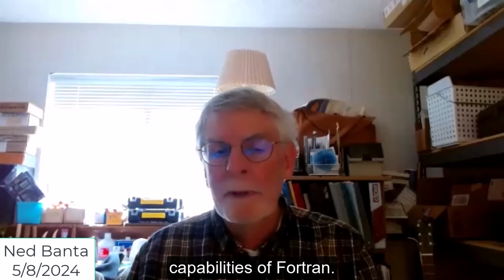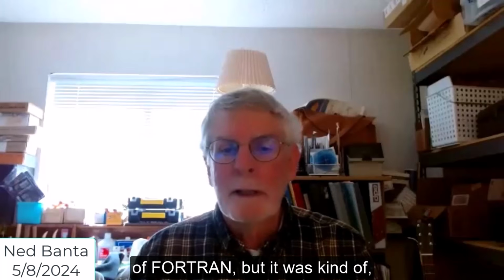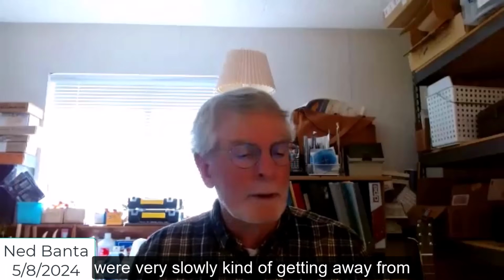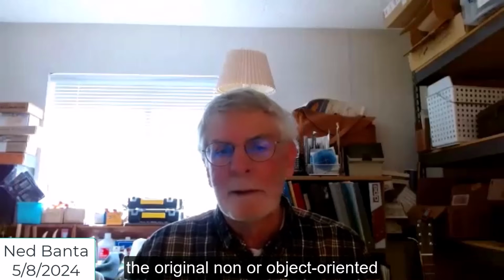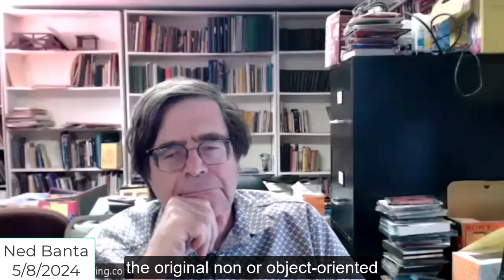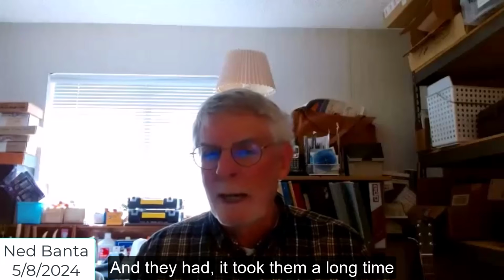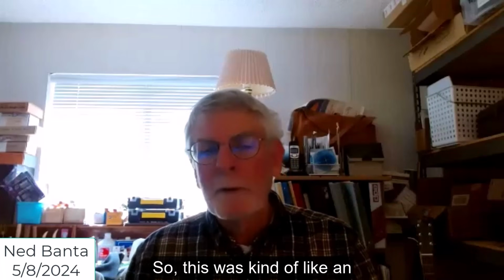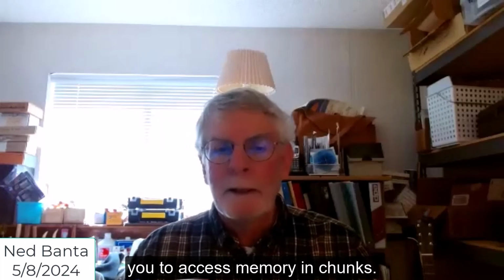some capabilities of Fortran. Before, there was an object-oriented version of Fortran, but it's like the developers of Fortran were very slowly getting away from the original non-object-oriented structure that it had for a long time. And it took them a long time, as I'm sure you know, to get to where it's fully object-oriented. So this was like an intermediate step that would allow you to access memory in chunks.